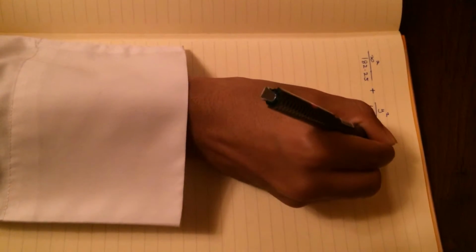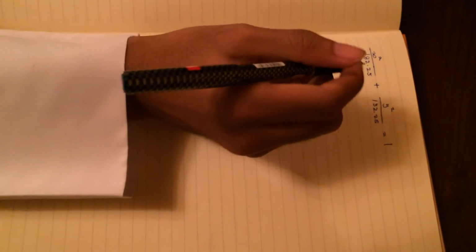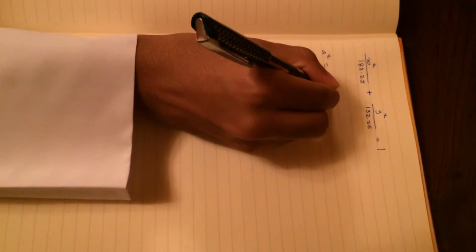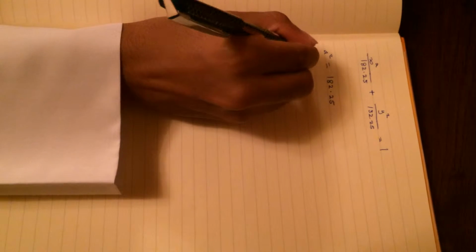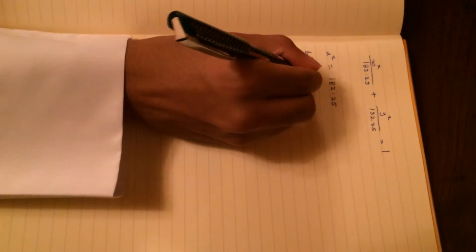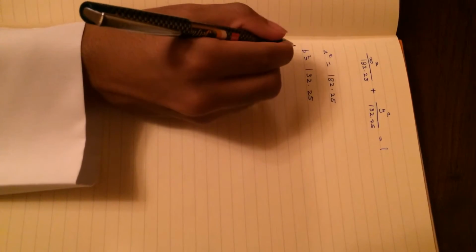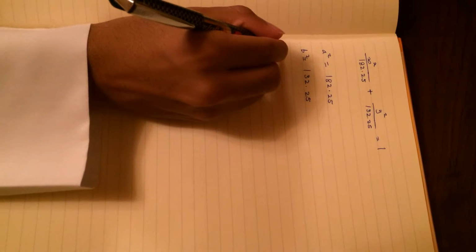The formula that they are giving us is x squared over 182.25 plus y squared over 132.25 equal to 1. And this is the formula for an ellipse. They are giving us that the value of a squared is 182.25 and the value of b squared is 132.25. As clearly shown, the center h and k is 0, 0.